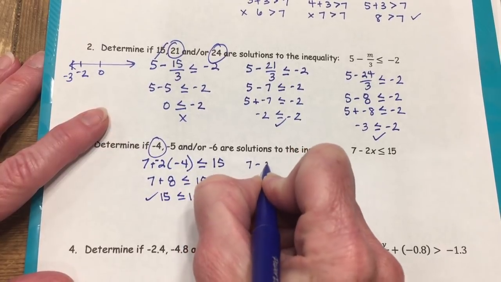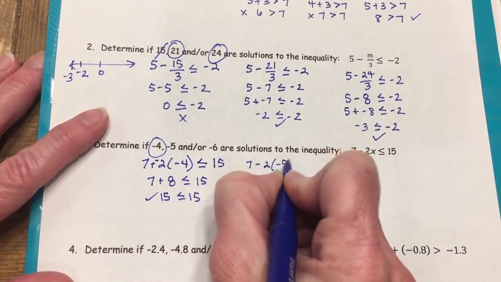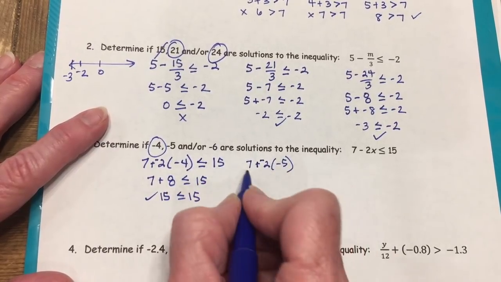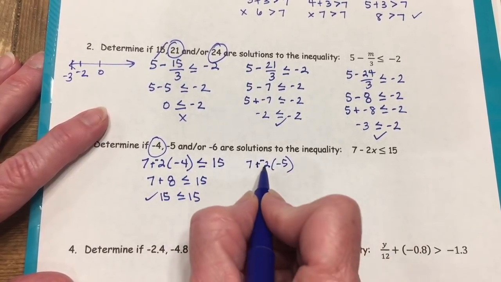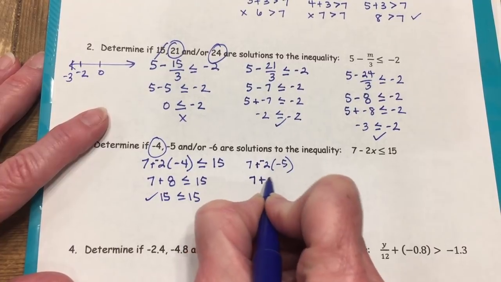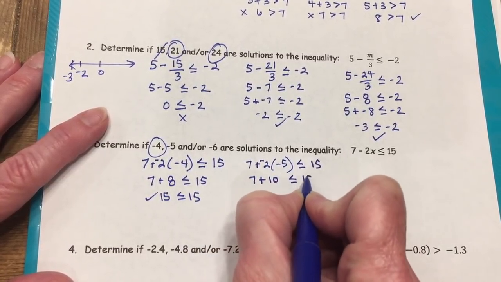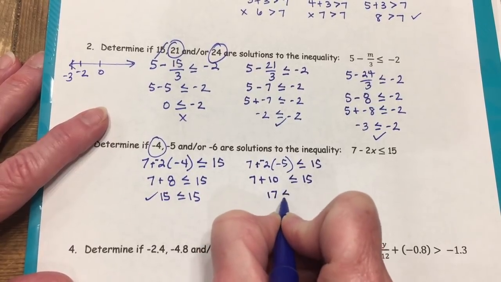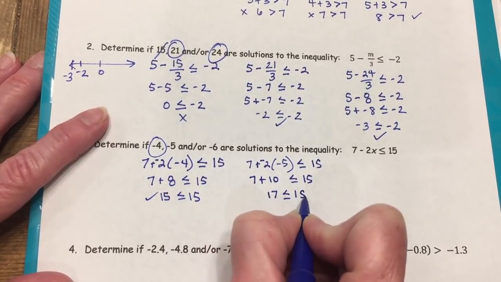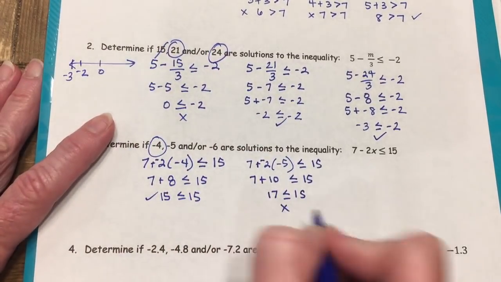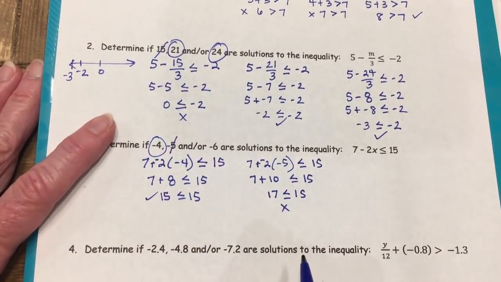I have 7 minus 2 times negative 5. Again, I'm going to rewrite this as plus a negative 2. Keep, change, opposite. Negative 2 times negative 5 is positive 10. Is that less than or equal to 15? Well, 7 plus 10 is 17. Is 17 less than 15? Nope. Is 17 equal to 15? Nope. So this is not true. Negative 5 is not a solution.